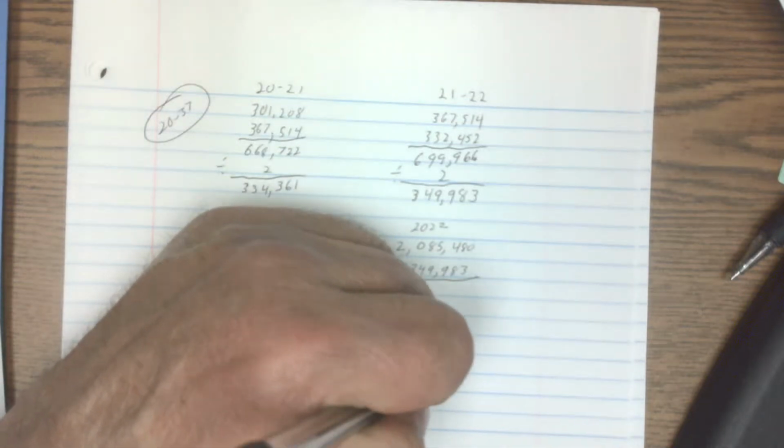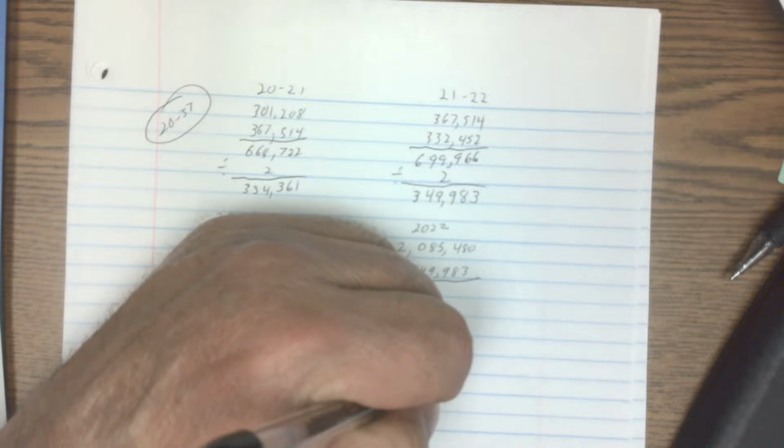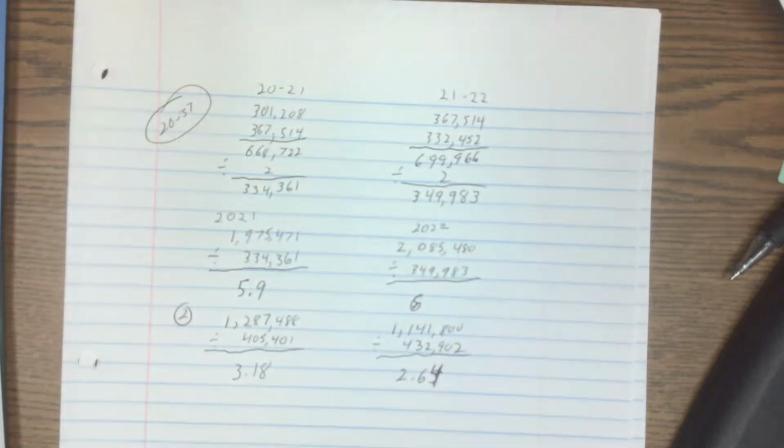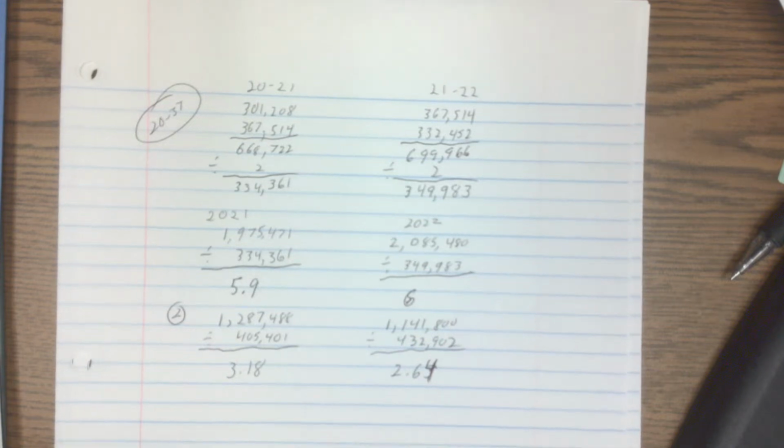And we get 2.63. So they've come down into a little bit better, more respectable range there, a little bit closer. Still high.